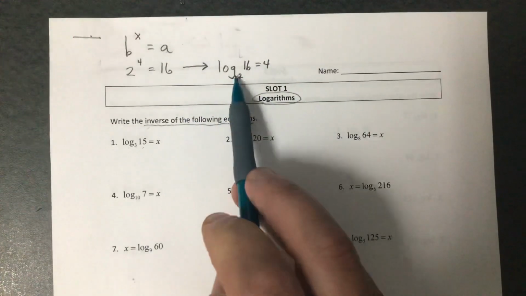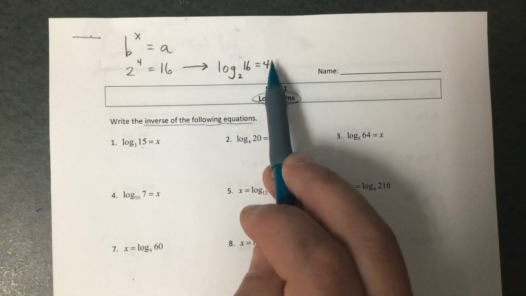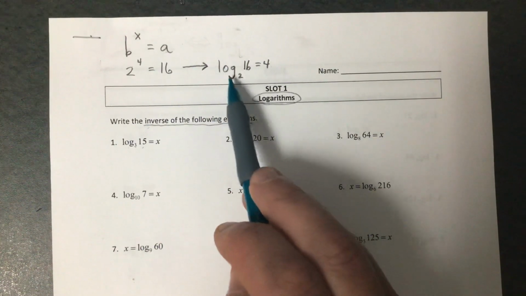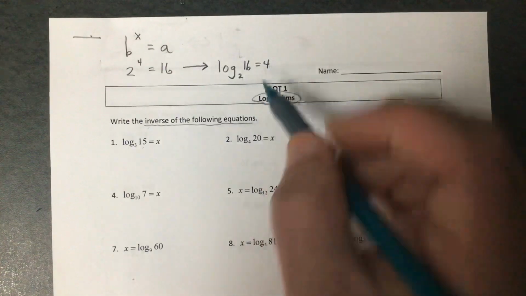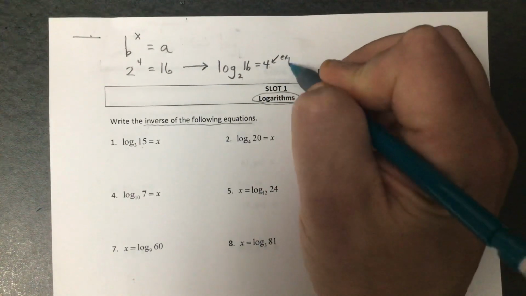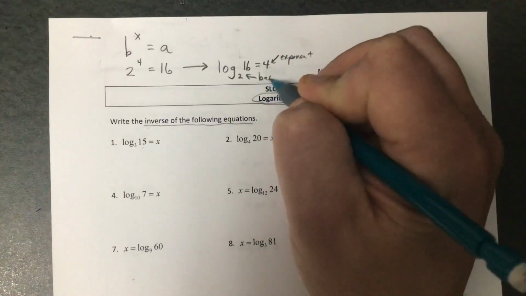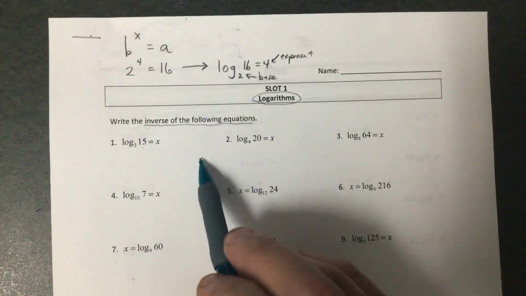So the way a logarithm is written, it's basically saying 2 to what power is equal to this guy, which is 16 right here. So this is a true statement. Again, this is the base. This is the exponent. Let's maybe label those. And this here is the base. I don't know what that's called, but that's what this to this power is going to equal.